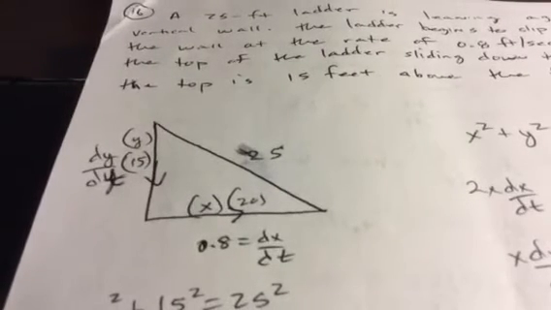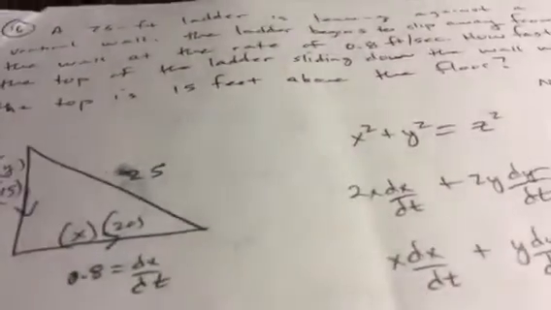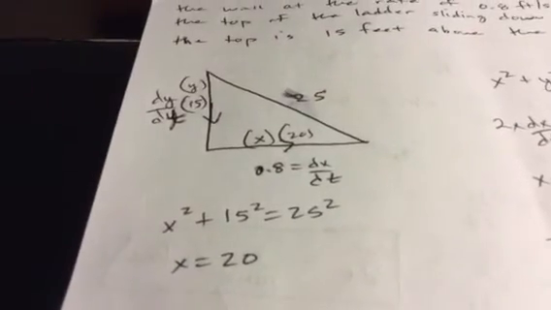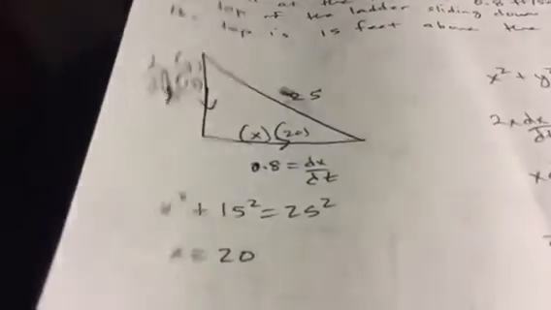It's going away, so the x distance is getting bigger. 0.8 is dx/dt, and it's positive. How fast is it sliding down, dy/dt, when the top is 15 feet above? That means y is 15. You have to do the Pythagorean Theorem off to the side, right there, to get 20. X is 20. All right, dy/dt will be negative, but we'll find that in our answer.